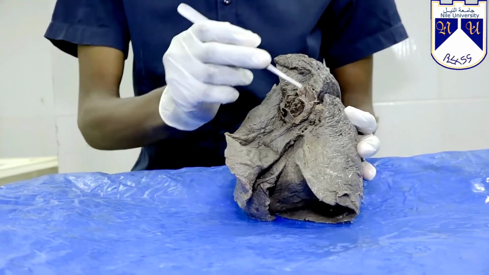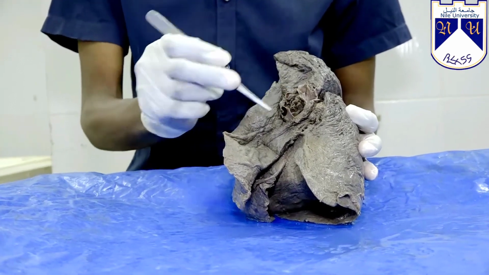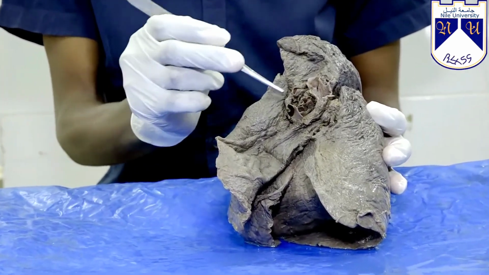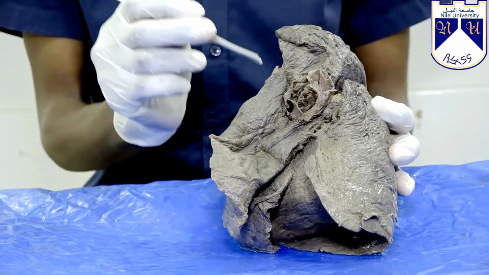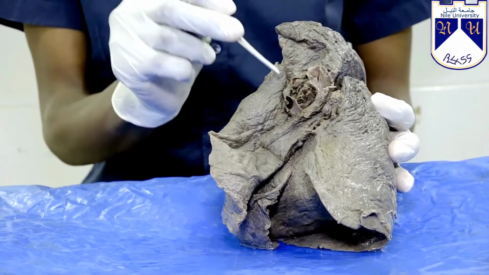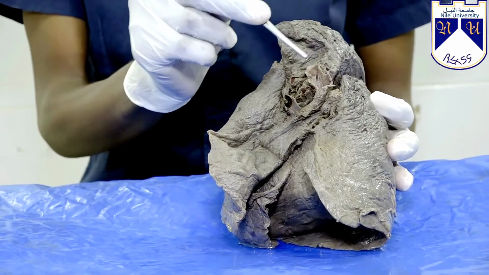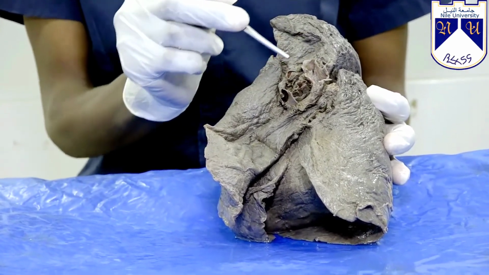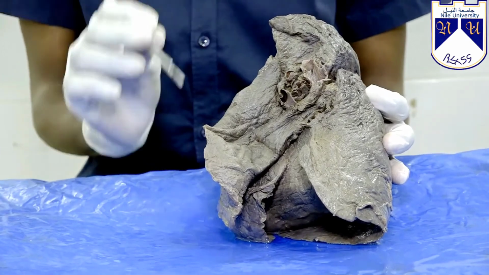There is an important area in the center of the lung called the hilum. This is the hilum of the lung, where the important structures of the lung enter, mainly the main bronchus, the arteries, and the veins.